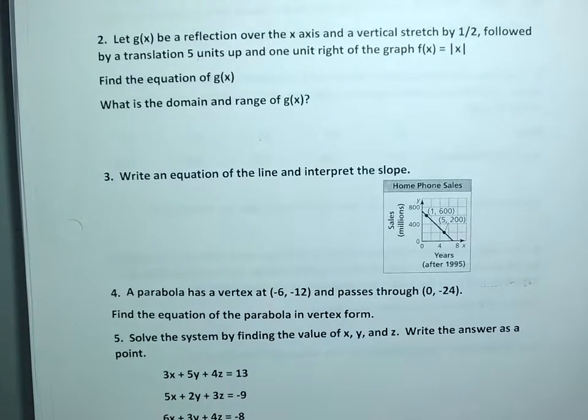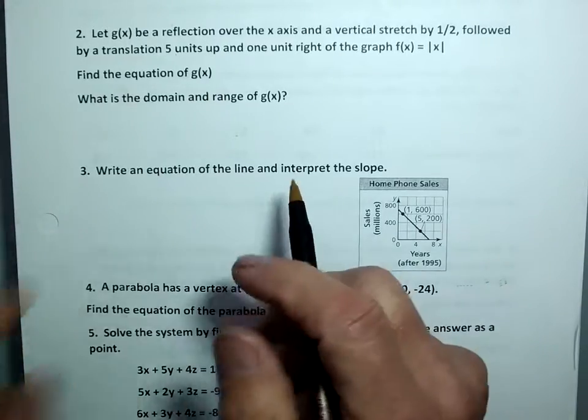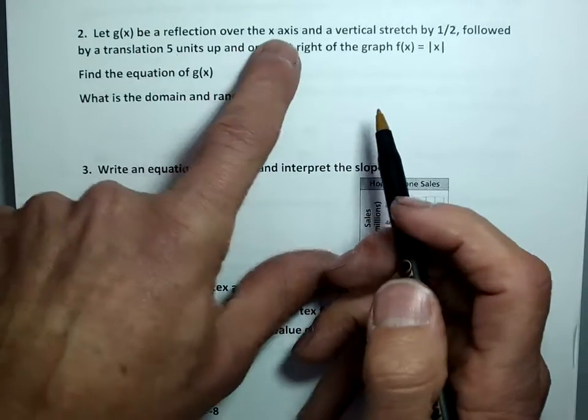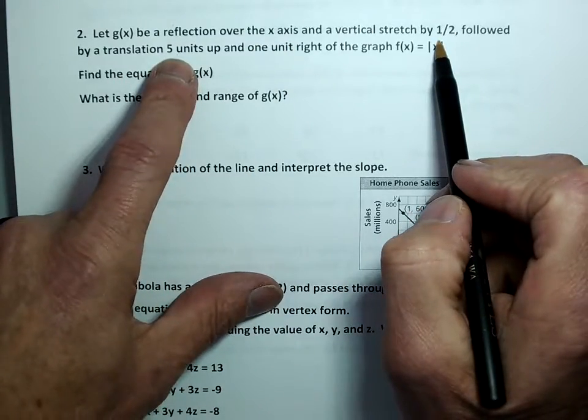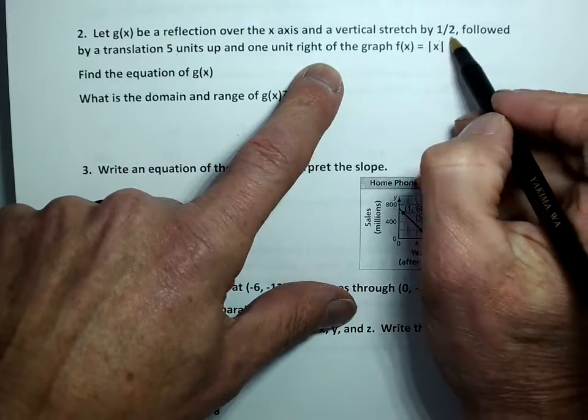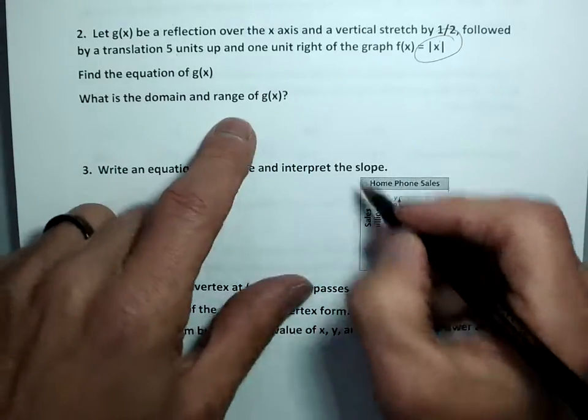Okay, let's take a look at number 2, okay? Number 2, g of x is a reflection over the x-axis and a vertical stretch of 1/2, followed by a translation of 5 up and 1 unit right of the absolute value of x. So let's do it.